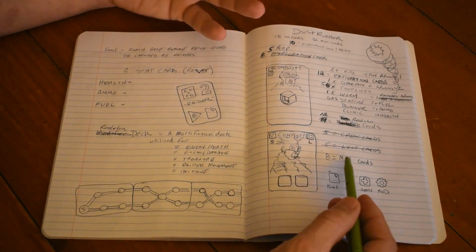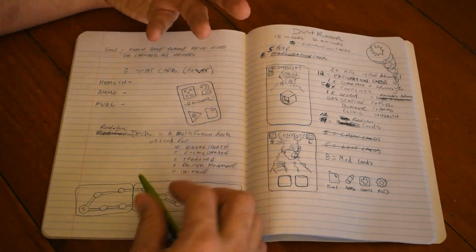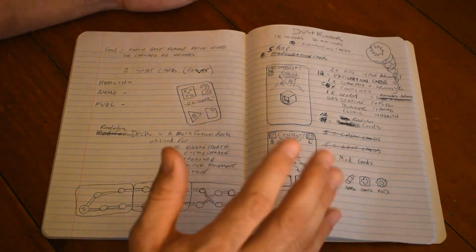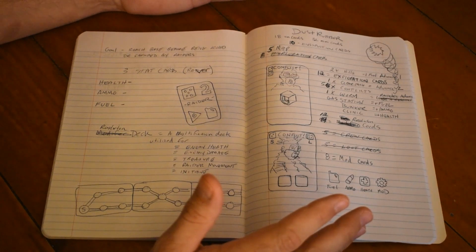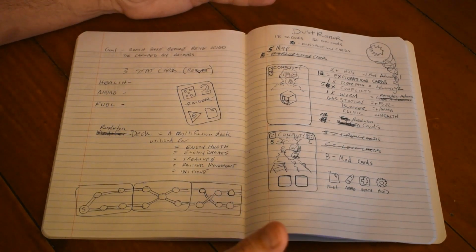At the beginning of the game, you'll draw 2 at random. So you'll start with 2 so that your vehicle will be different every time that you're playing the game. And that is essentially what Dustrunner is. And I hope that sounds interesting to you. If you have any ideas or thoughts, let me know.